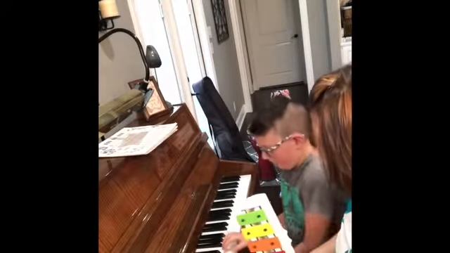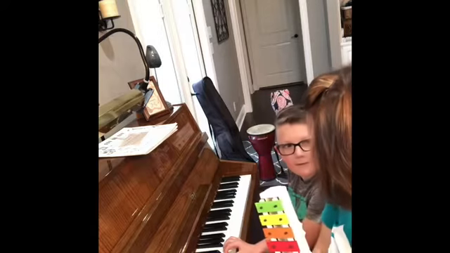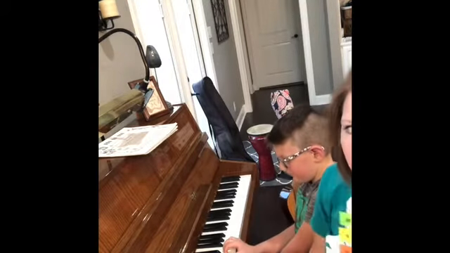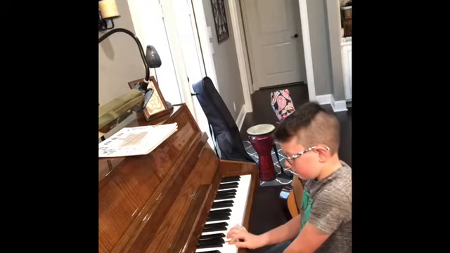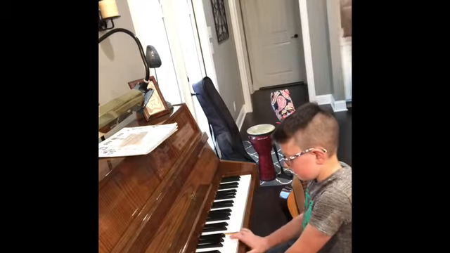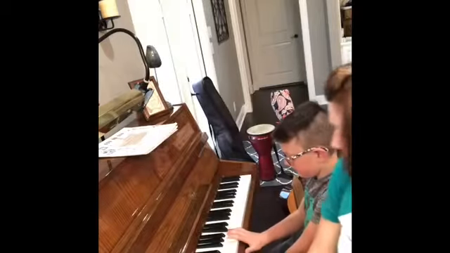Matthew, play us the C scale slowly from one C up to the next C. Slowly play it for him. And back down.